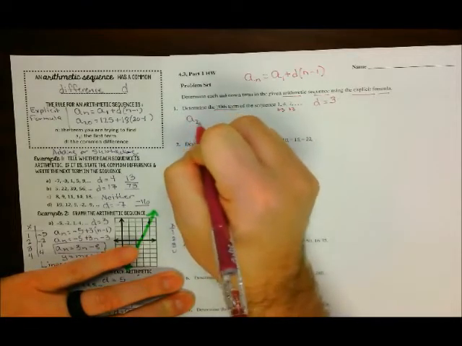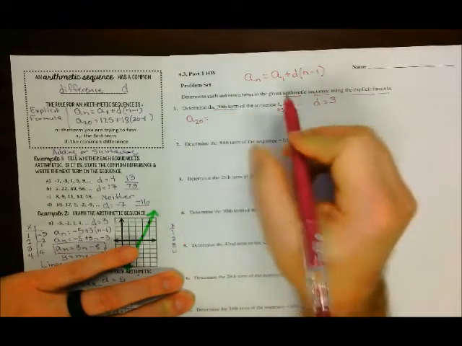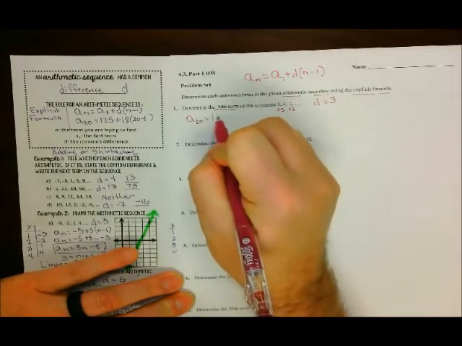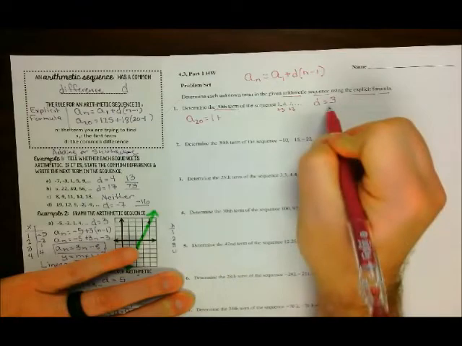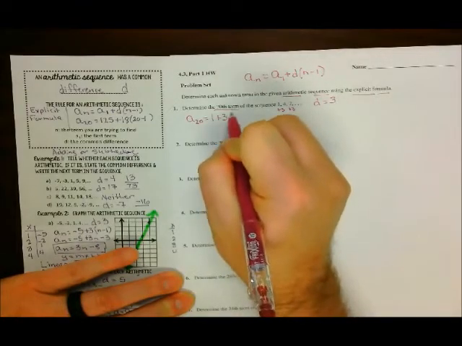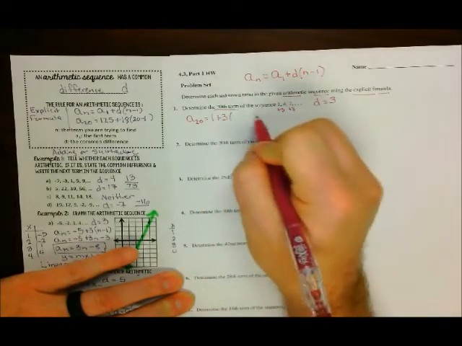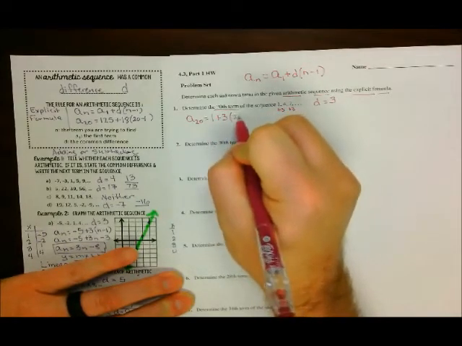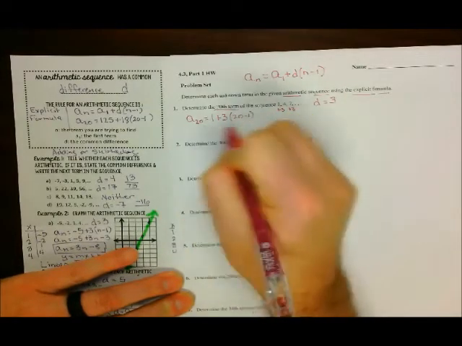So I would say a sub 20 equals, and remember, it's going to be my first term in the sequence, which in this case is 1, plus the 3, and then in parentheses, n minus 1. Well, my n in this case is 20, so it would be 20 minus 1.